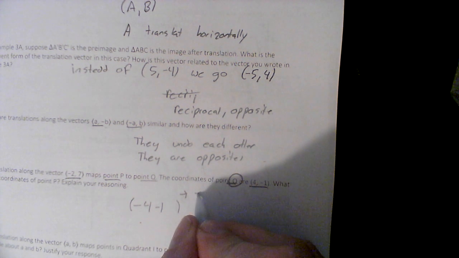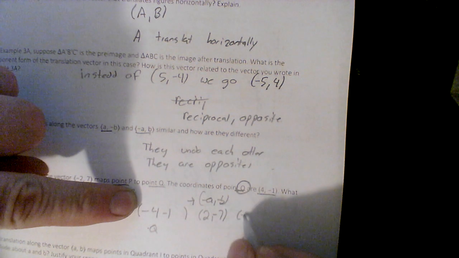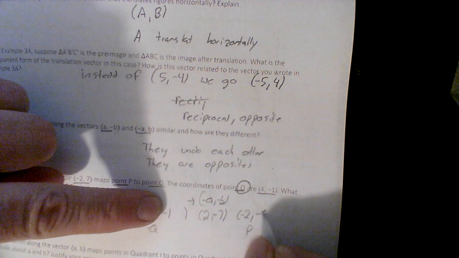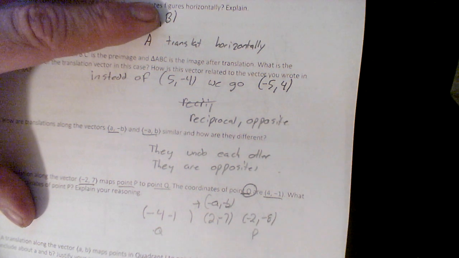Alright, so in order to find our way back from here, we're going to have to translate it, right? Negative A, negative B to go backwards. That's why we're doing this. So we'd have to go 2, negative 7 to go backwards. So if this is Q, the original one P would have been 2 right from that, negative 2, and 7 down from that, negative 8. So kind of like when we were solving equations, we do the opposite. We did the opposite here.